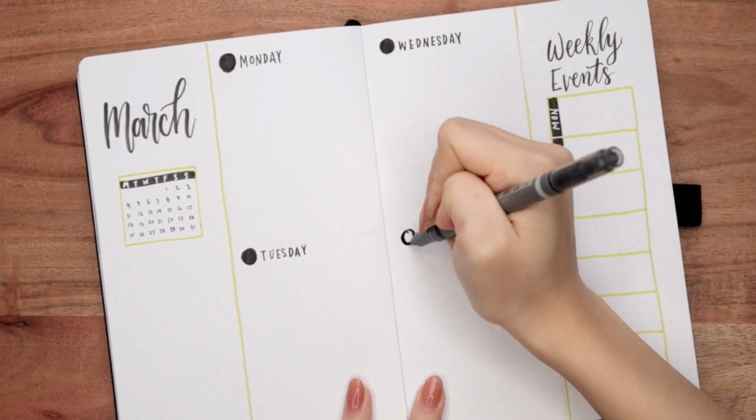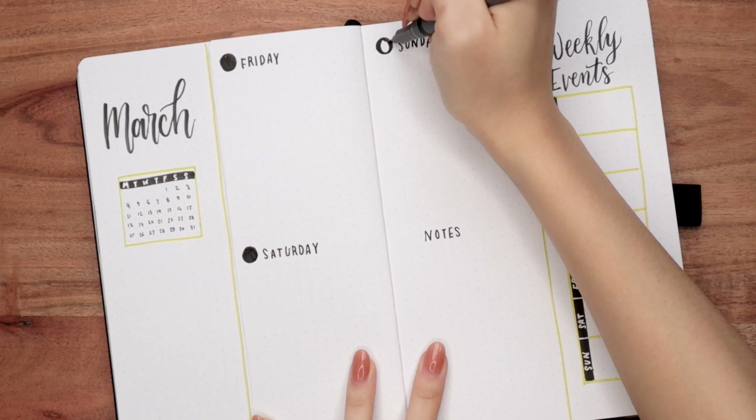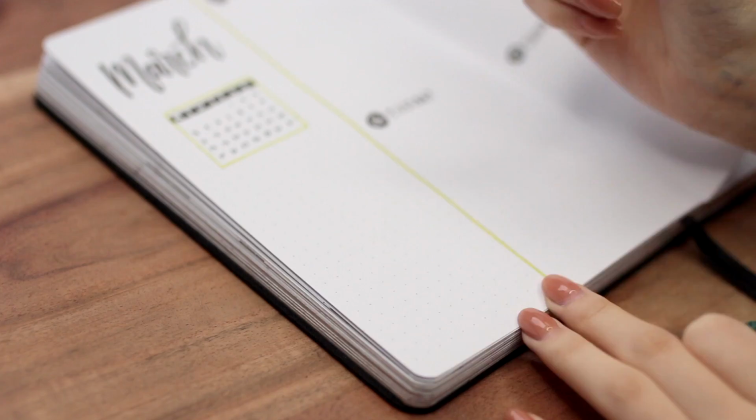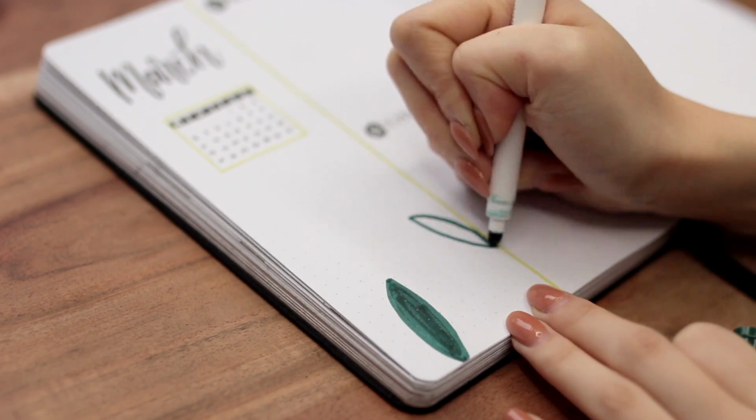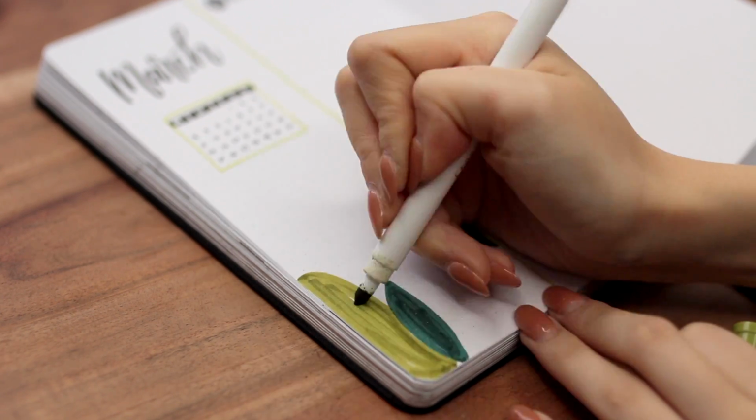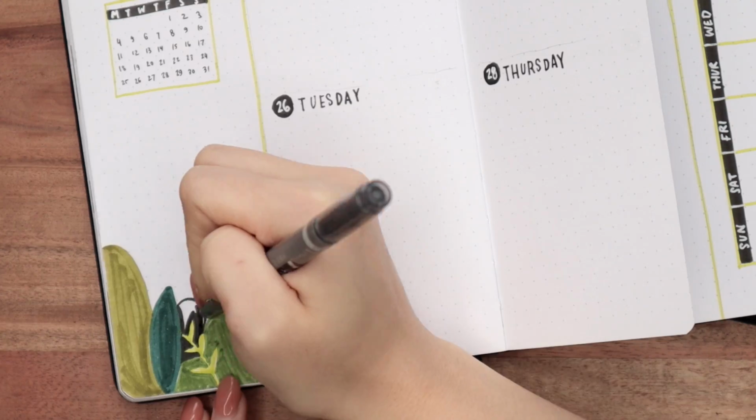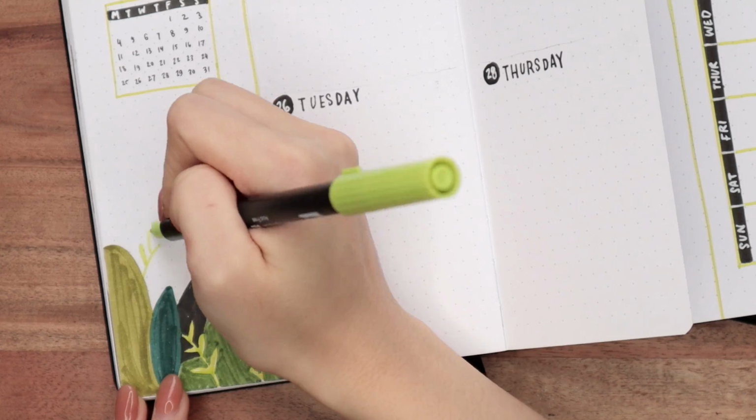The base of this spread is actually pretty simple. So if you just want to stop there, you totally could. And it would be a nice quick spread with a lot of planning space and very effective. But obviously I had to throw in my doodles and decorate the spread a little bit more.